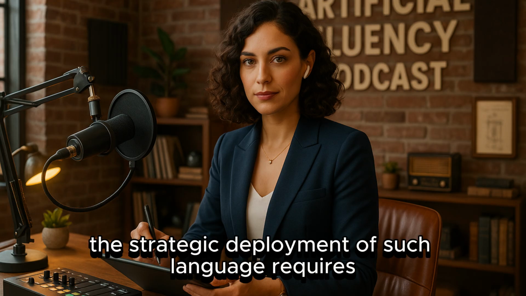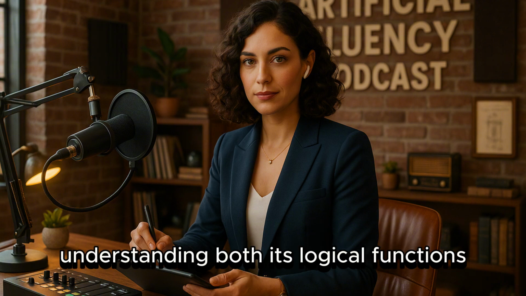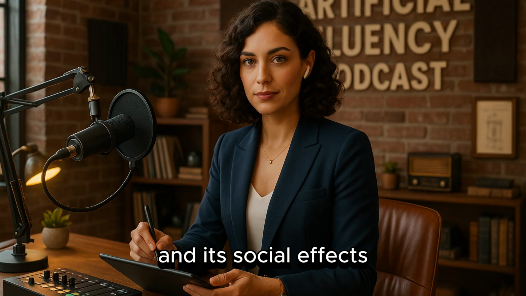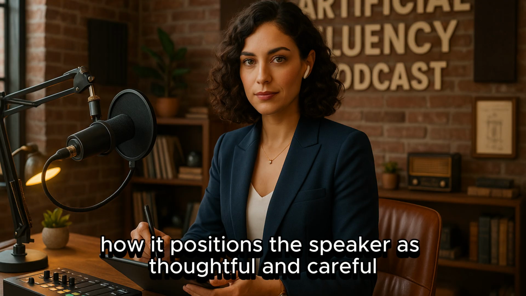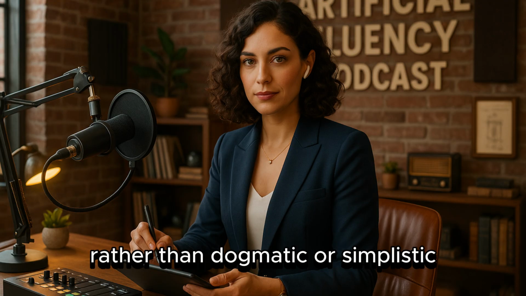The strategic deployment of such language requires understanding both its logical functions and its social effects, how it positions the speaker as thoughtful and careful, rather than dogmatic or simplistic.